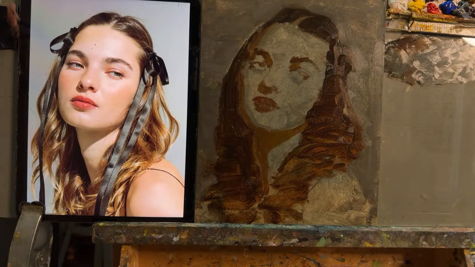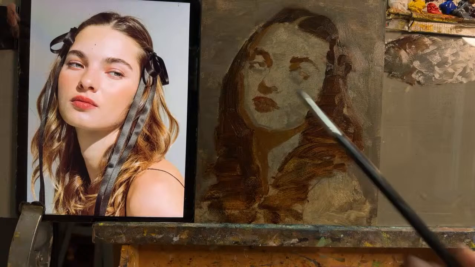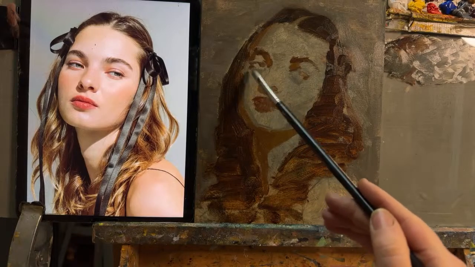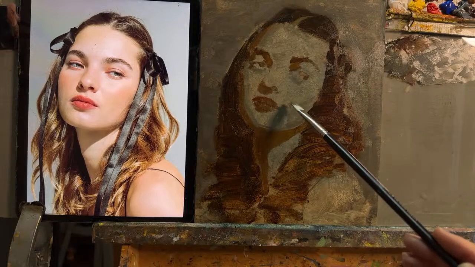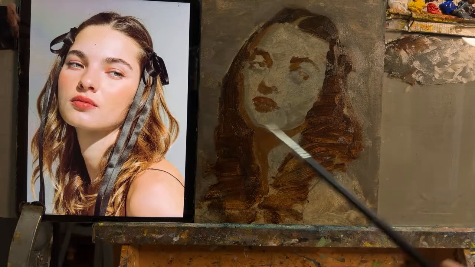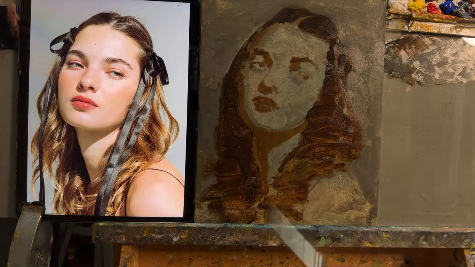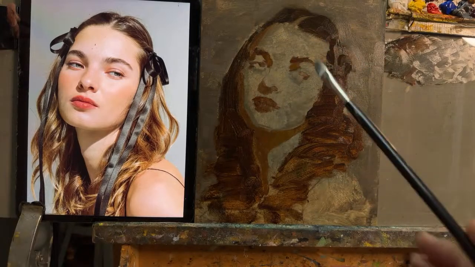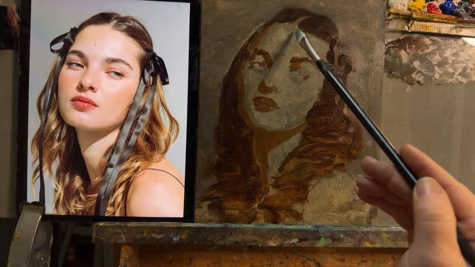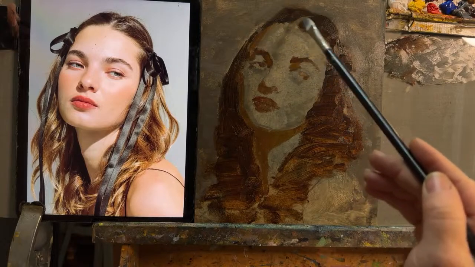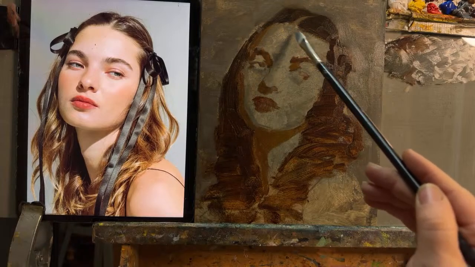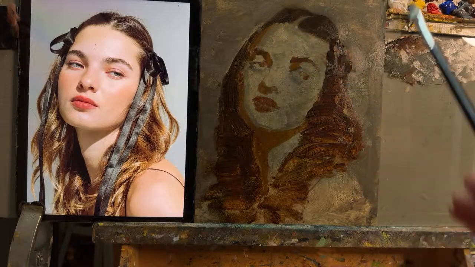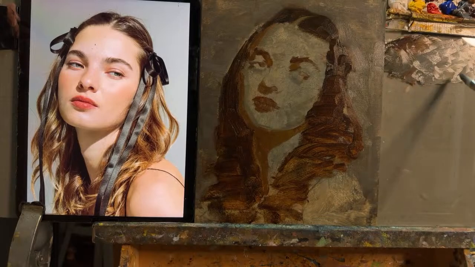I sometimes do it and sometimes I don't, but I thought I'll show you this way because I put a very thin layer of that gray color in. And as I paint, I'm going to mix my paint into it and show you how that gray is going to influence the paint that I'm laying into the light.